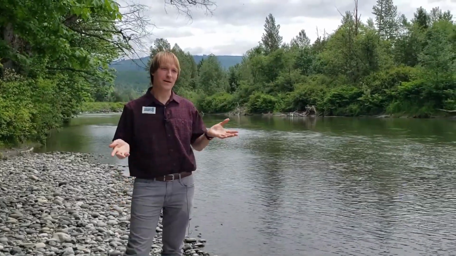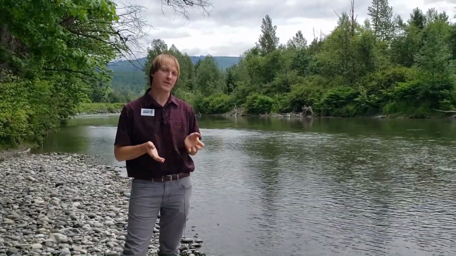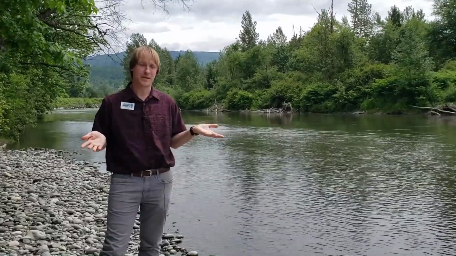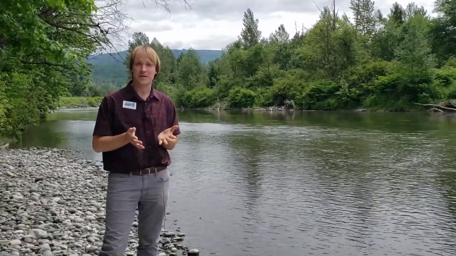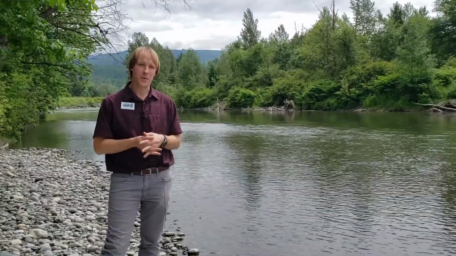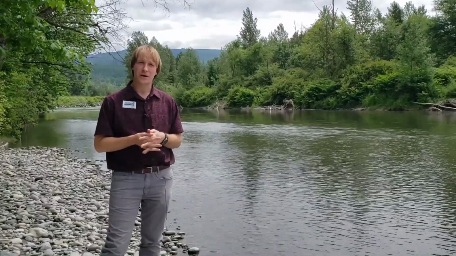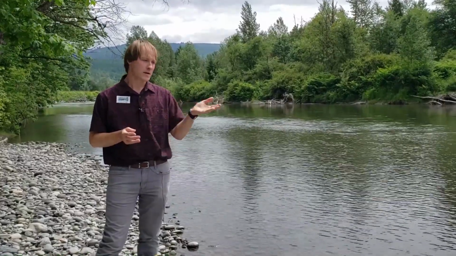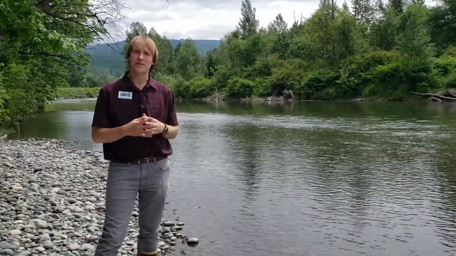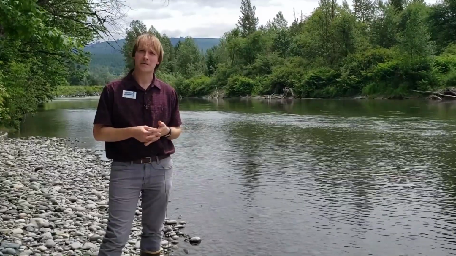So we're going to start by asking why macroinvertebrates are important for salmon in the first place. And as you may have learned from some of our pre-visit videos, macroinvertebrates are an important source of food for a certain stage of salmon in their fry stage. When they're really small, they're emerging from the gravel and they're starting to find their own food, and they're looking for macroinvertebrates.